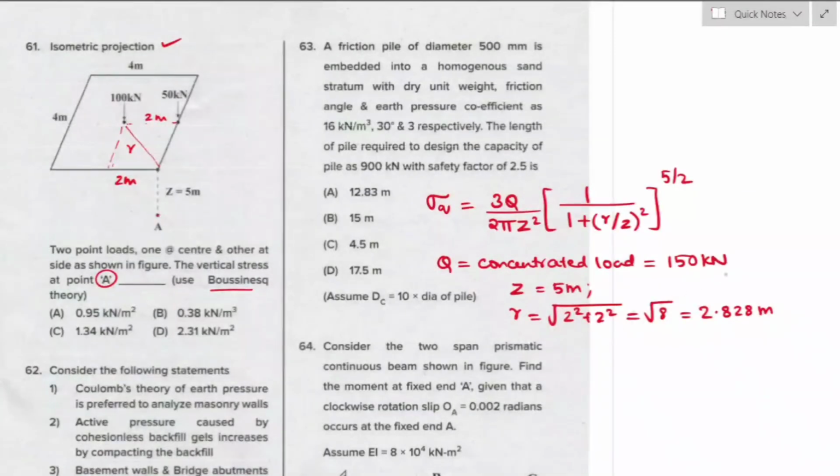On substituting these values, the intensity of the vertical stress at point A is equal to 3 into 150 divided by 2 pi into Z is the 5 meter vertical depth, so 5 square into 1 divided by 1 plus r is the horizontal distance 2.828 divided by Z is the vertical depth 5 meter.